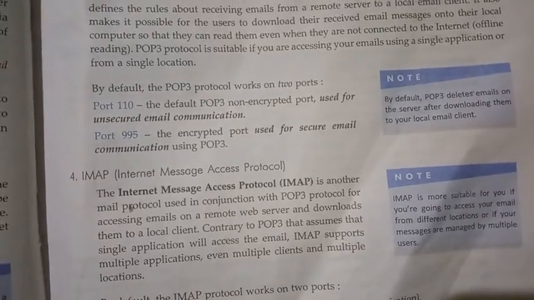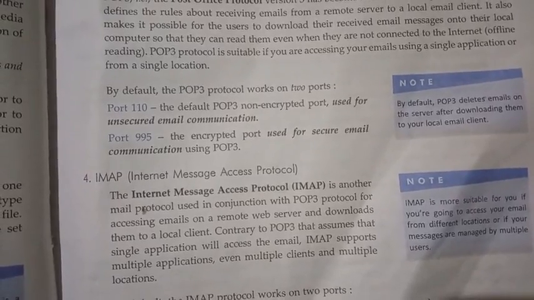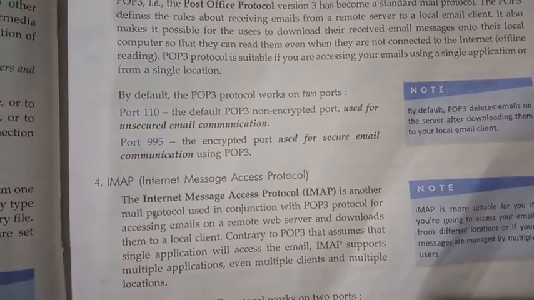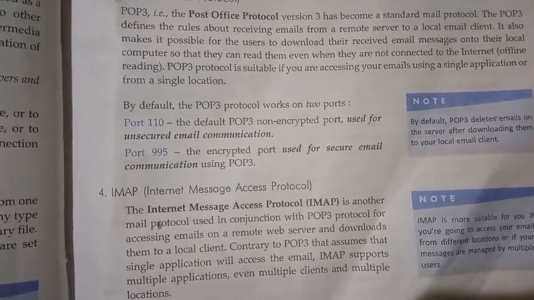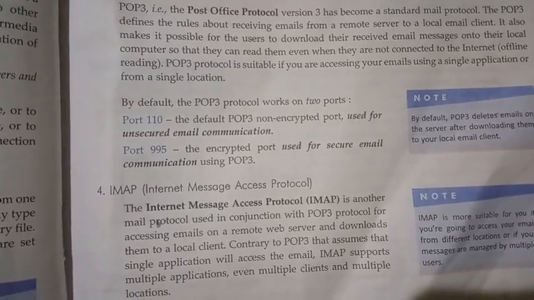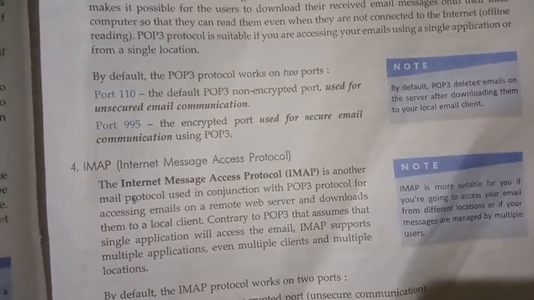So here, one more difference is that by default POP3 deletes the emails from the server after downloading to the local email client. So when you download that email from the remote machine to the local client, after that, POP3 deletes those emails from that mail server, but IMAP does not delete that.